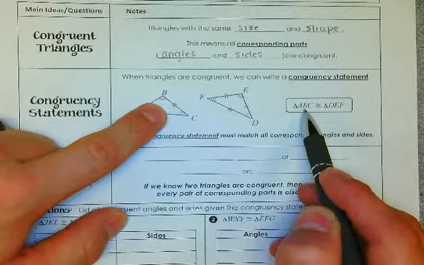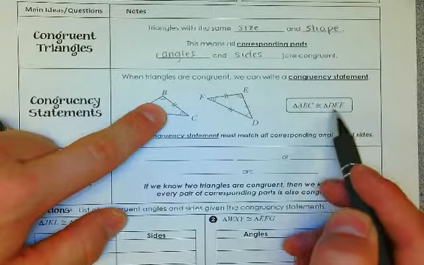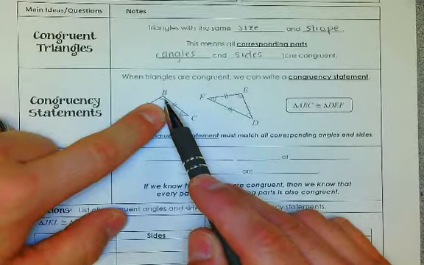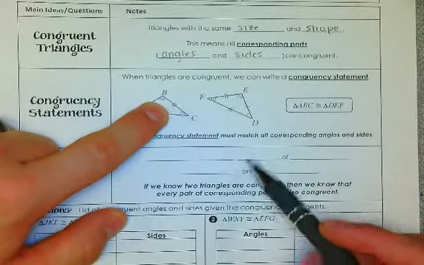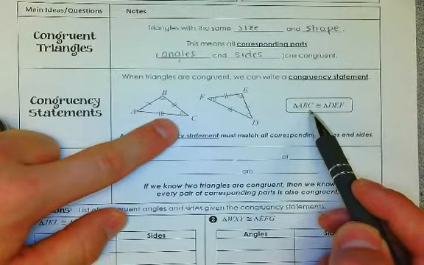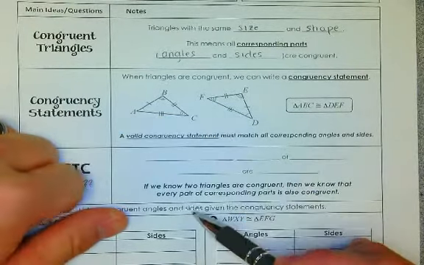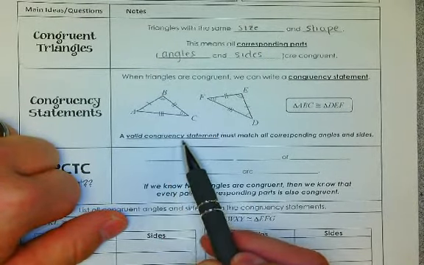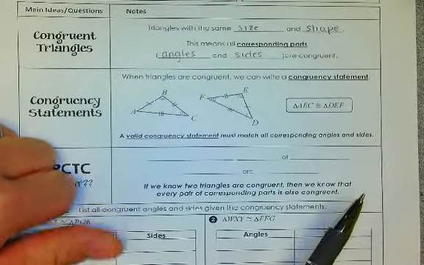Angle B, that's in the second position on triangle ABC. It is congruent to the second position of triangle DEF. That's letter E. So let's take a look. Here's B. We have two hash marks. Here's E. We have two hash marks. For triangle ABC, angle C is congruent to angle F. Both of these have 3. So for your congruency statement to be valid, it must match all corresponding angles and sides.